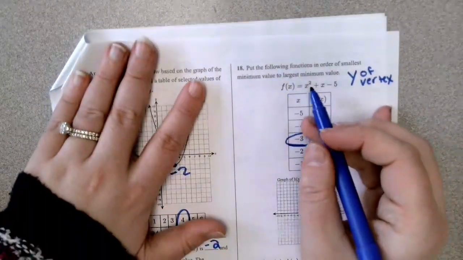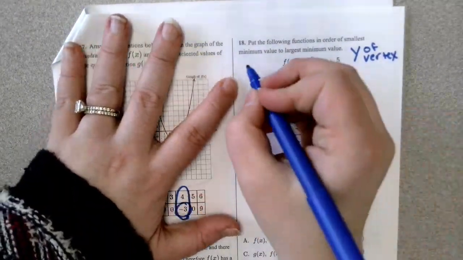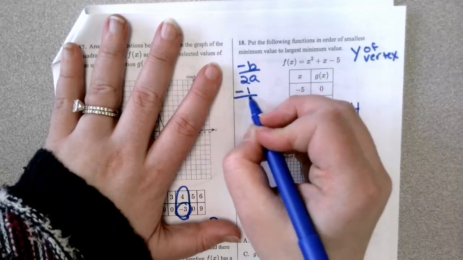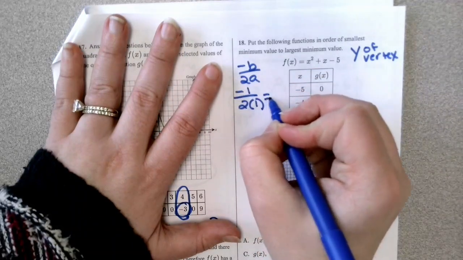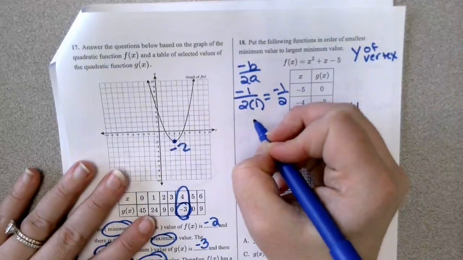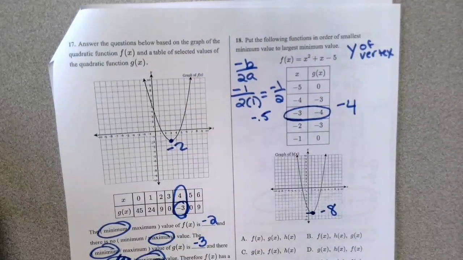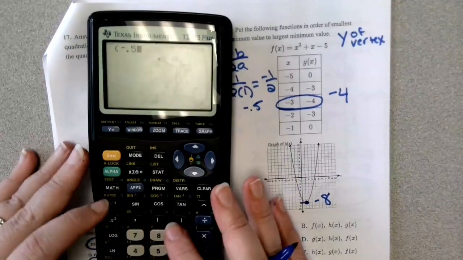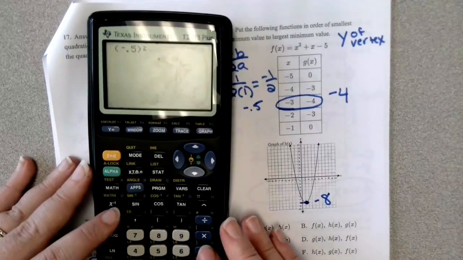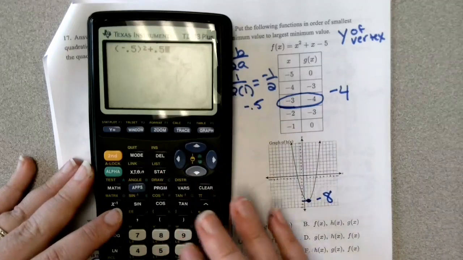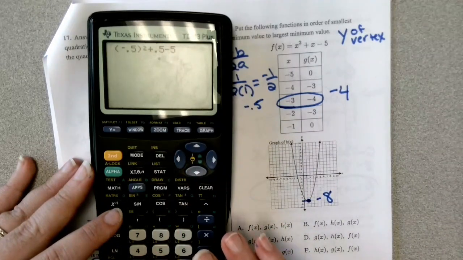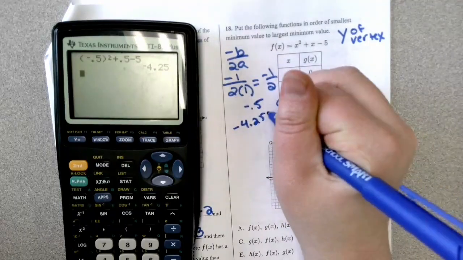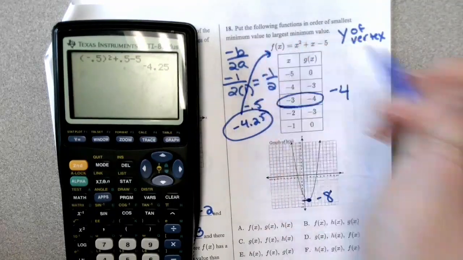Up top, you have to do the math. So -b all over 2a. So -1 all over 2 times 1, -1/2. That just equals -0.5, and we got to plug that back into the calculator. -4.25 is for f of x.